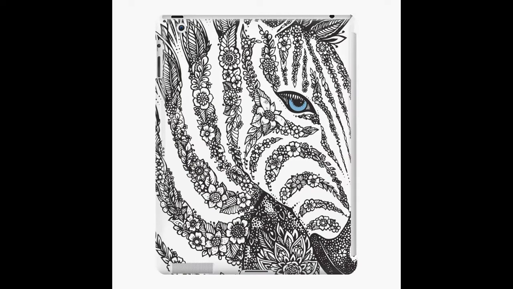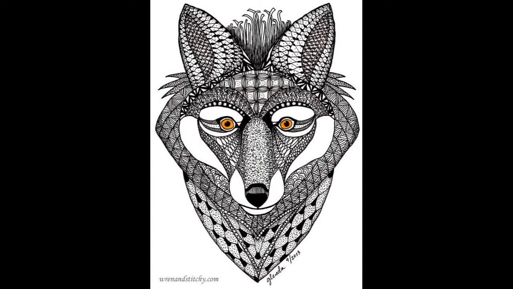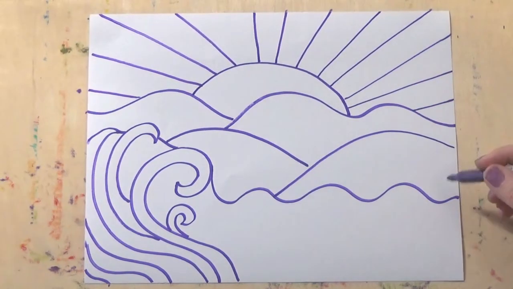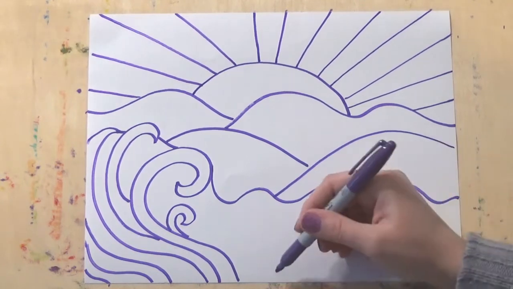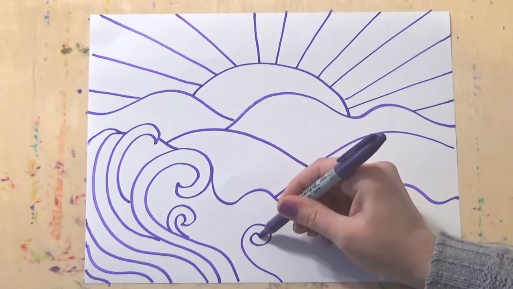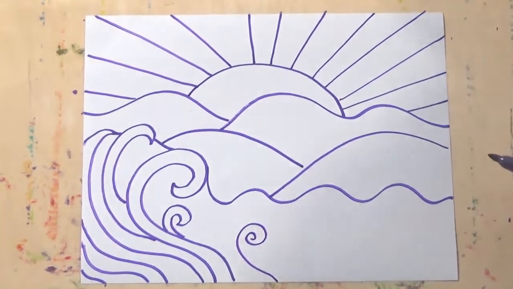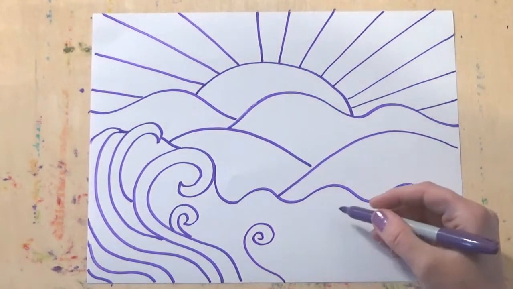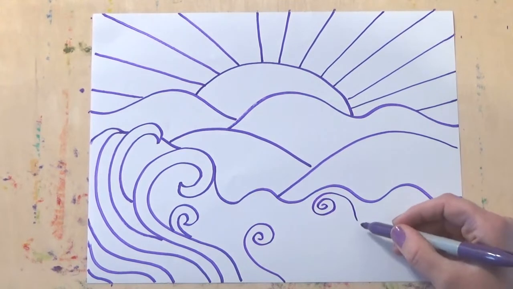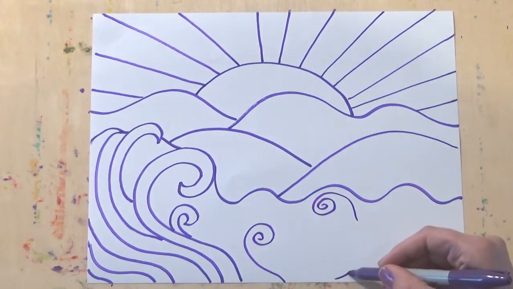So here's a zebra that has a flower design repeated over and over. Here's a wolf, and if you look really, really closely, there's tons of little Zentangle patterns within the wolf. So we're going to take the idea of Zentangling back to our design and make it a little bit more interesting. I love swirls, and I feel like they're very appropriate within these waves within the water. So I'm just going to add lots and lots of swirls in my water.